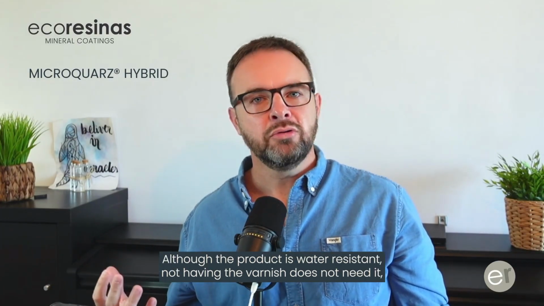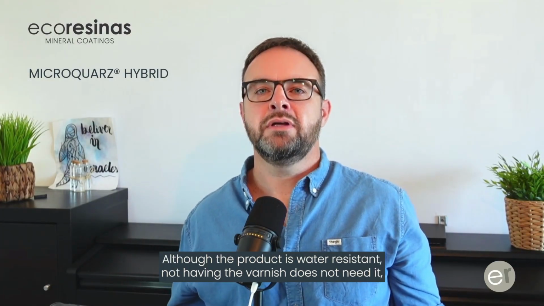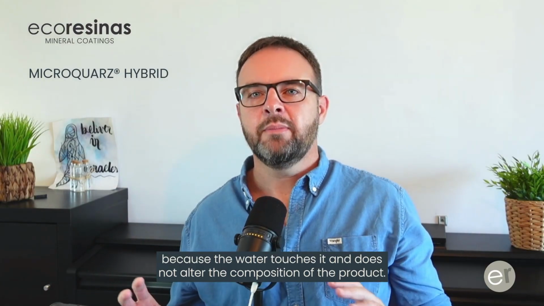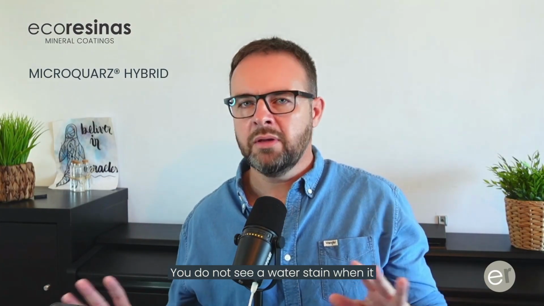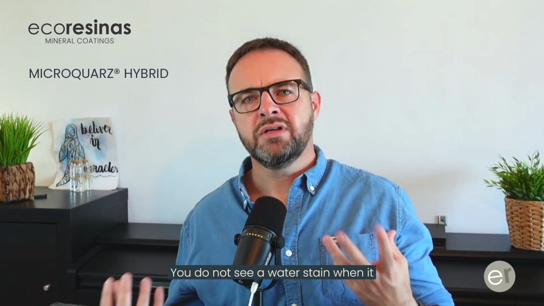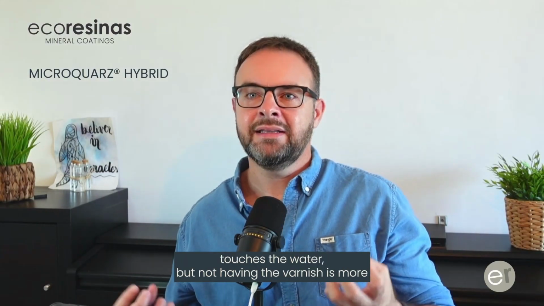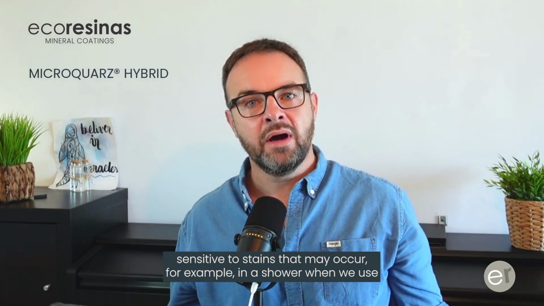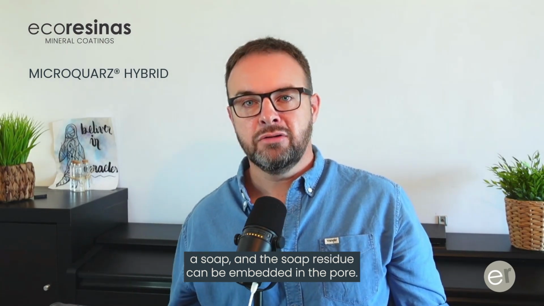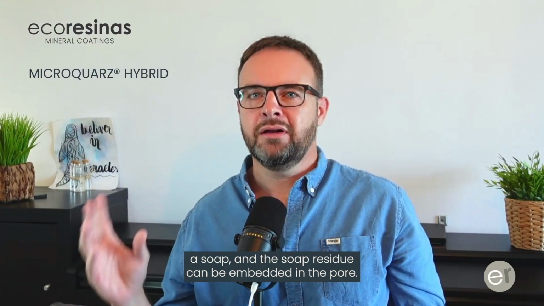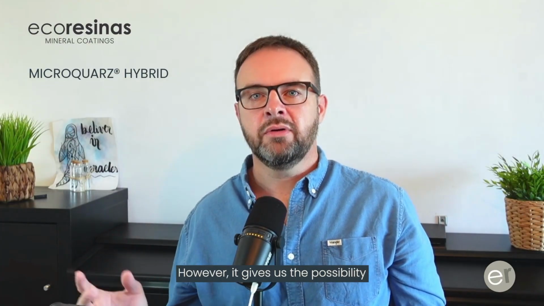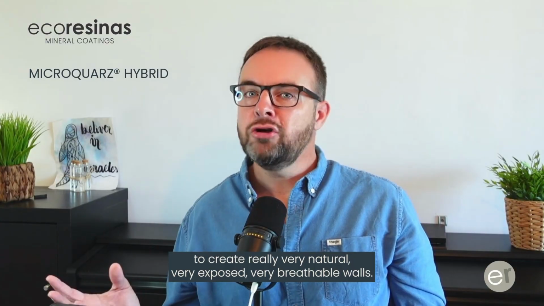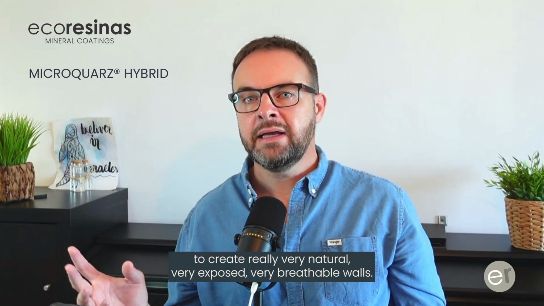Although the product is water resistant, not having the varnish does not need it because the water touches it and does not alter the composition of the product. You do not see a water stain when it touches the water. But not having the varnish is more sensitive to stains that may occur, for example, in a shower when we use a soap and the soap residue can be embedded in the pore. However, it gives us the possibility to create really very natural, very exposed, very breathable walls.